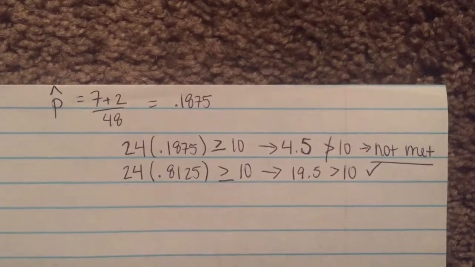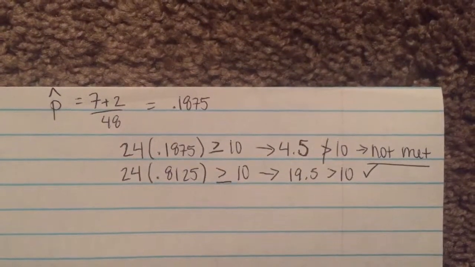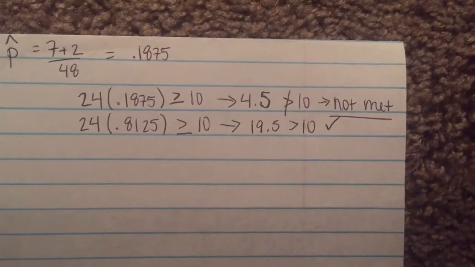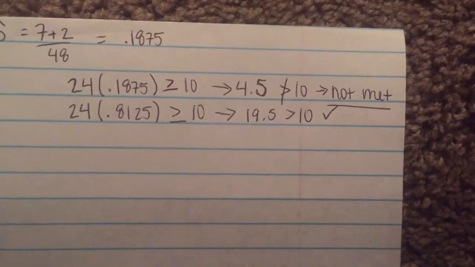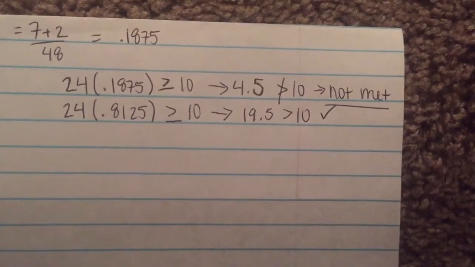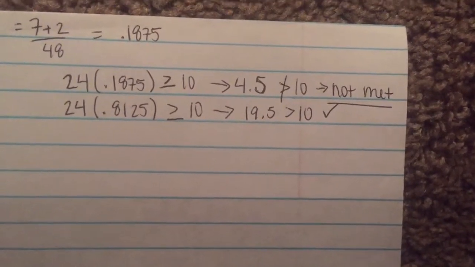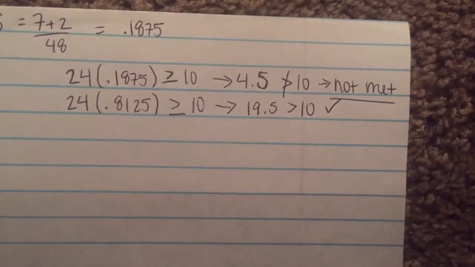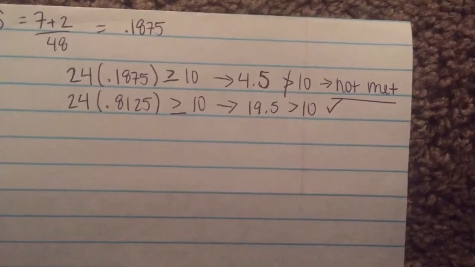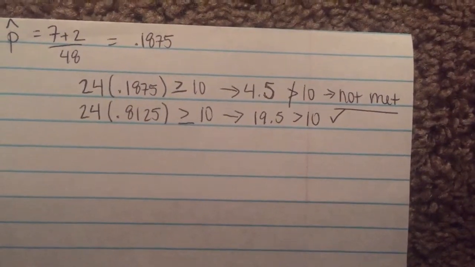The pooled p-hat equals 7 plus 2 divided by 48, which equals 0.1875. 24 times 0.1875 is greater than or equal to 10, which equals 4.5, which is not greater than 10. This condition is not met. 24 times 0.8125 is greater than or equal to 10, which equals 19.5, which is greater than 10. This condition is met.